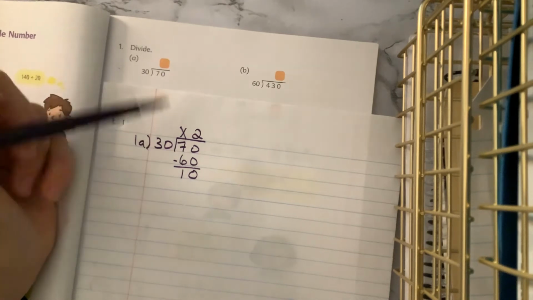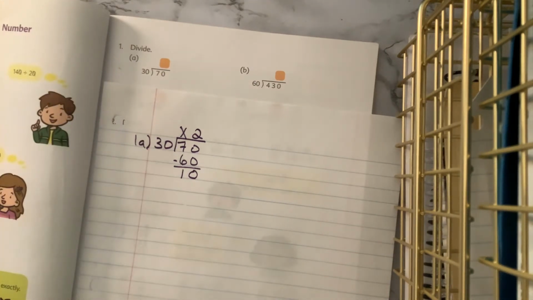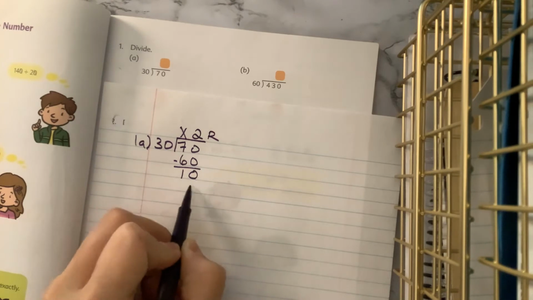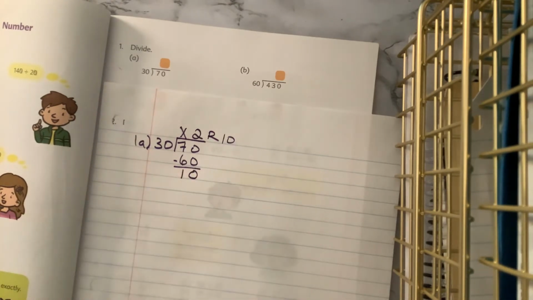Step 4 says to bring down. However, in this case, there is nothing to bring down. So we go to step 5, which is to find the remainder. The remainder is 10. So our answer is 2 remainder 10.